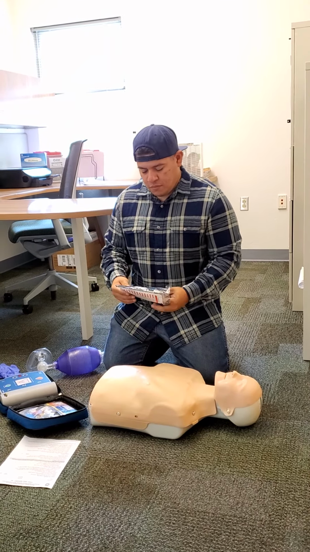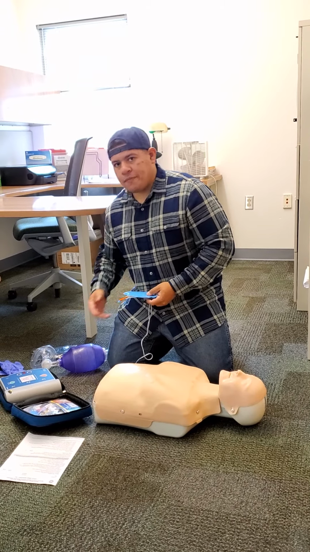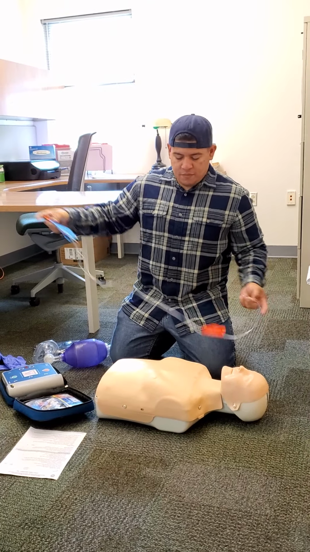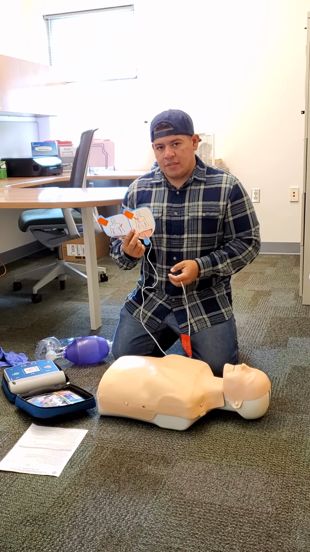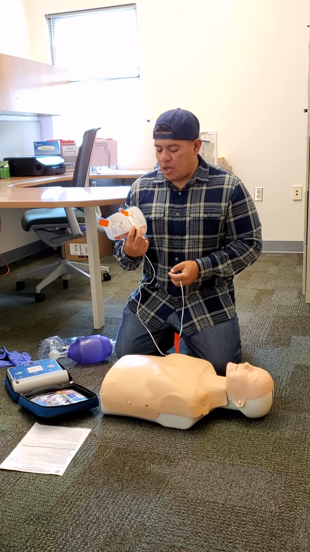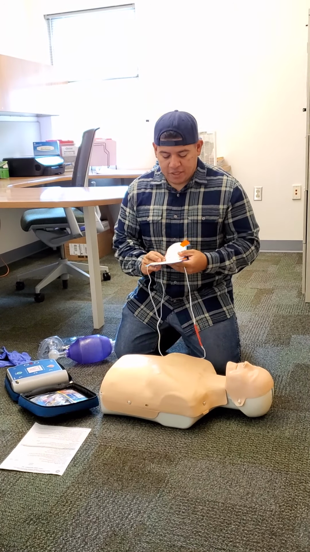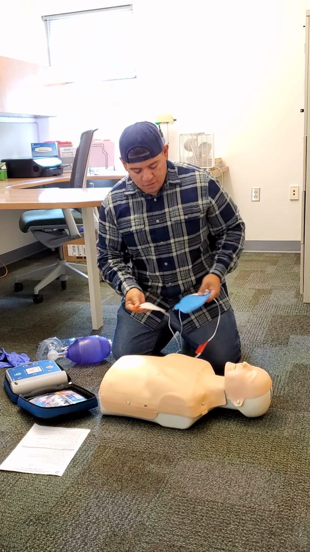Apply pads to the patient, who would be bare, doing chest compressions and ventilations if he had a partner on scene. Plug in the pads connector next to the flashing light. And your pads have on them a diagram that shows you exactly where to place them on your patient. Apply pads. Plug in connector.